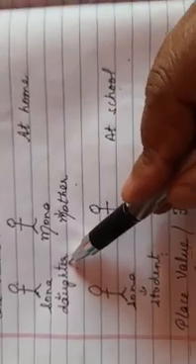Like Sona is Sona only. Sona cannot be Parul, nor Neha, nor Chandni, nor Mansi. Sona is Sona. Mona is Mona. Ritika is Ritika. Mansi is Mansi. Right?